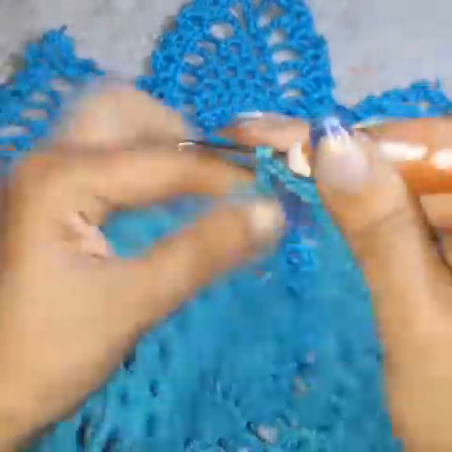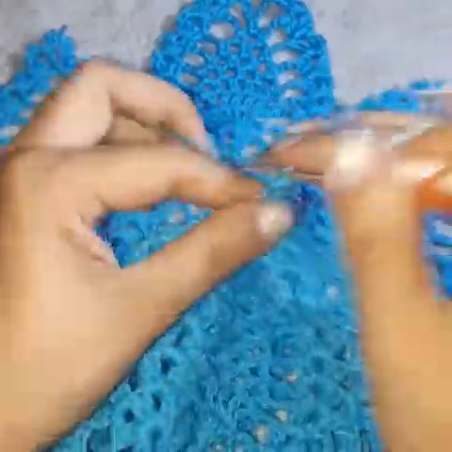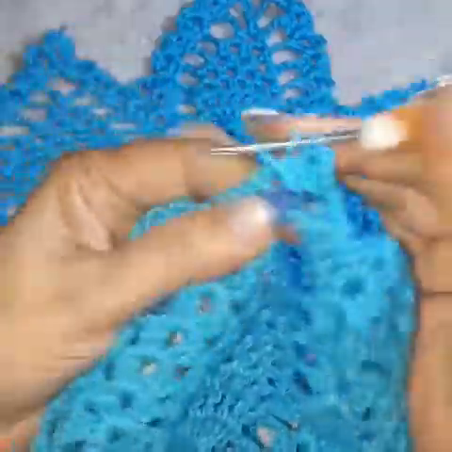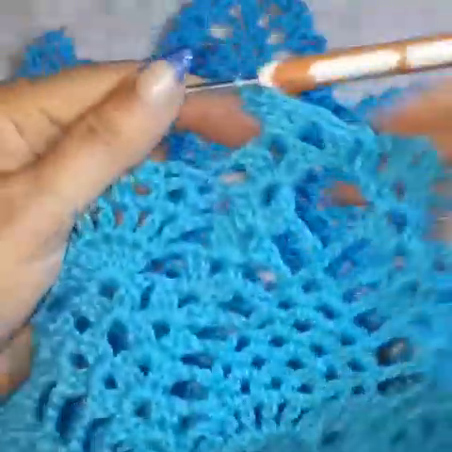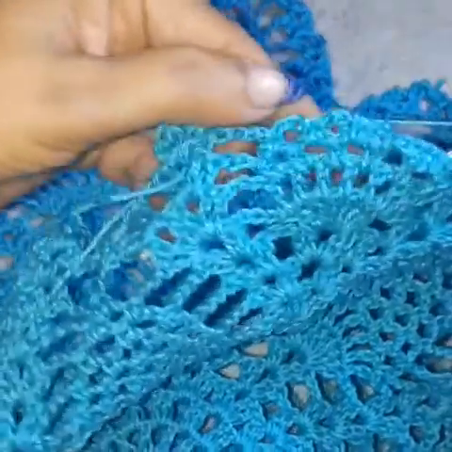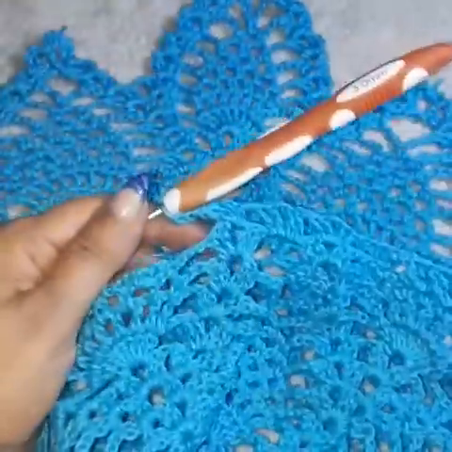Chain 2, create your group again, chain 2, create your group of 2 double crochet, all in the same space, of course, chain 3, and continue on with your pineapple with your 3 chains. Create your group and turn around.